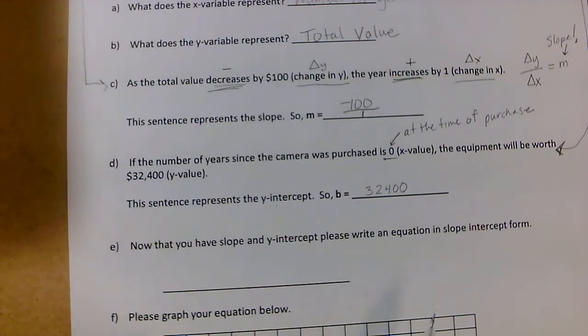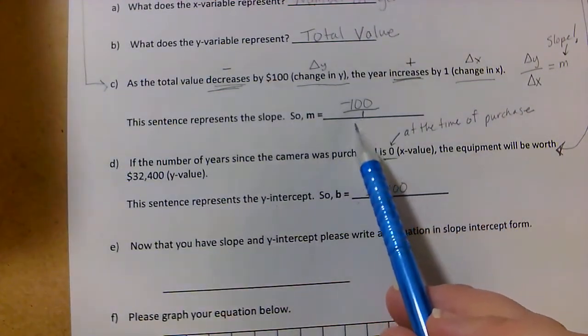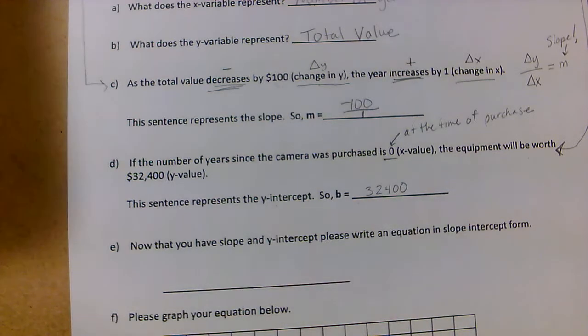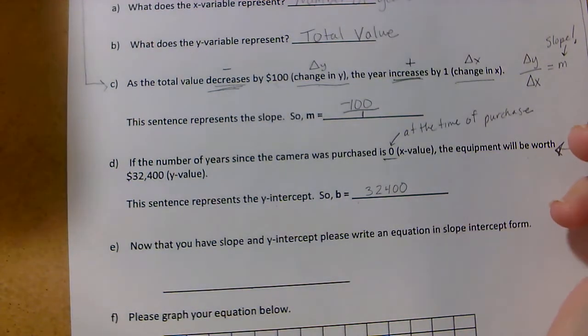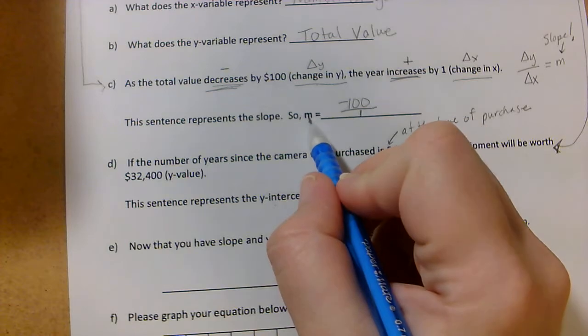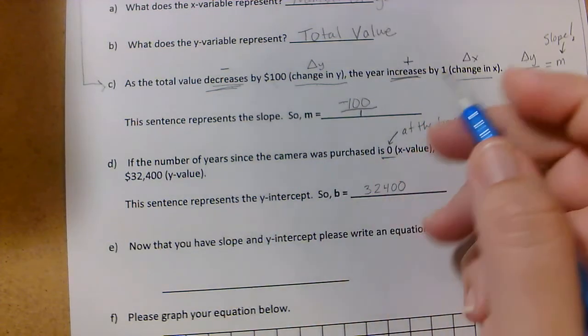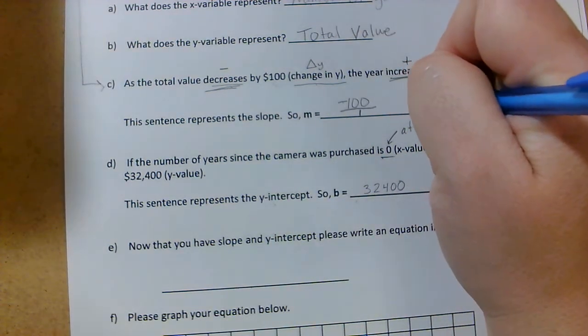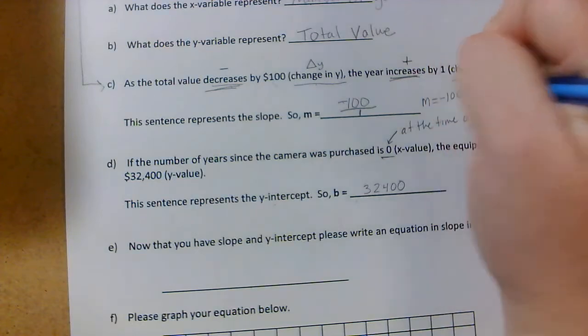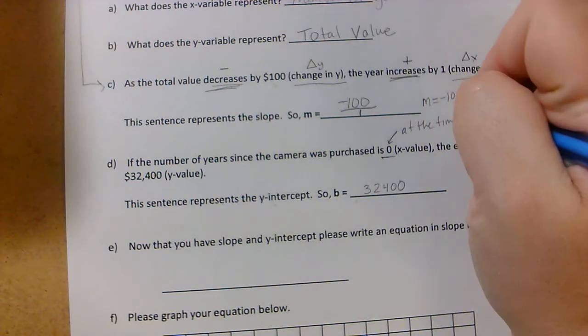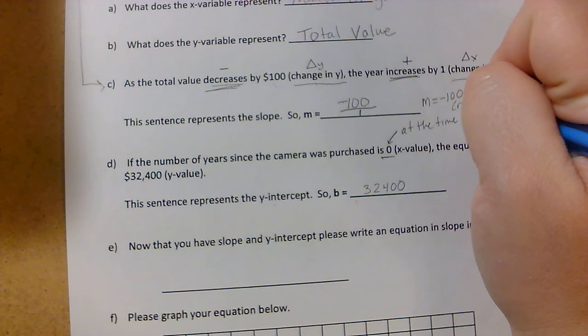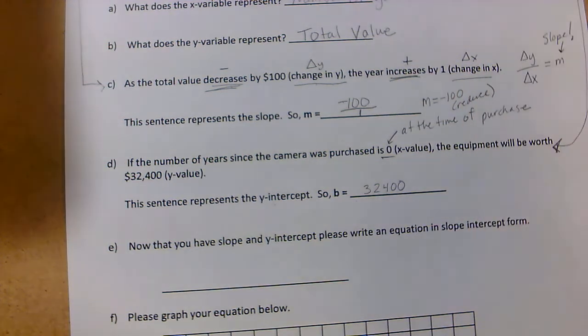The next thing we have to do, now that we have our slope and our y-intercept, I just noticed one thing: our slope is negative 100 over 1. We want to reduce this so we can make our final answer: slope is negative 100. Every time we get our slope in fraction form, we reduce it down if we can, and in this case it'll go to a whole number.